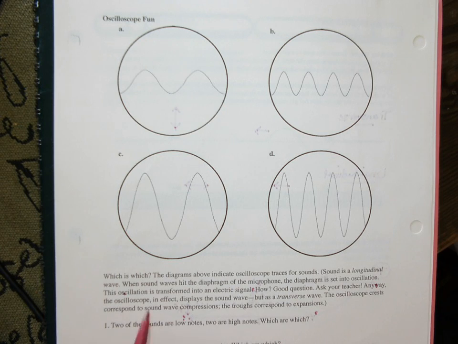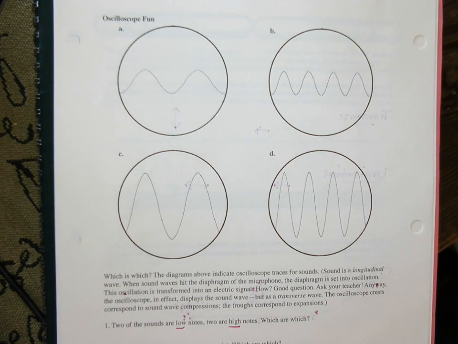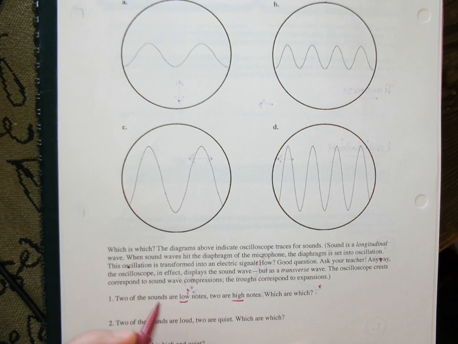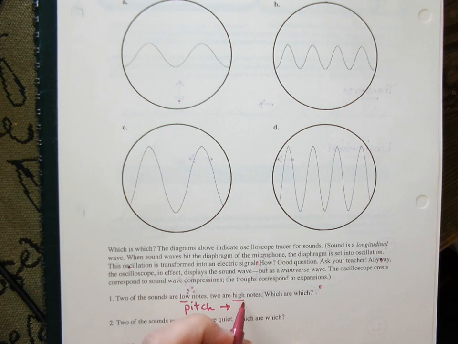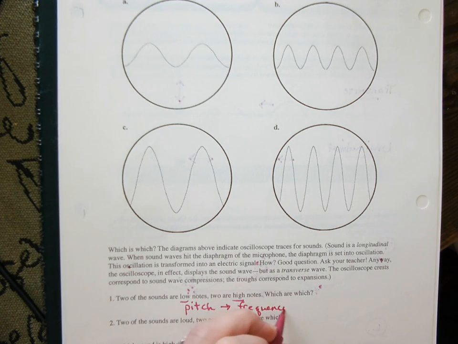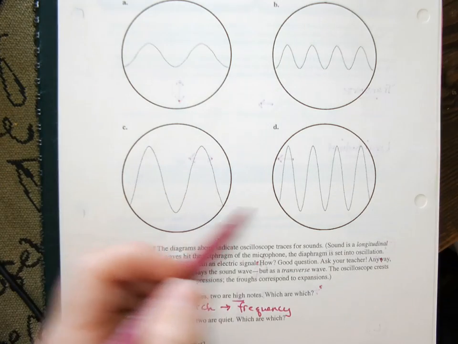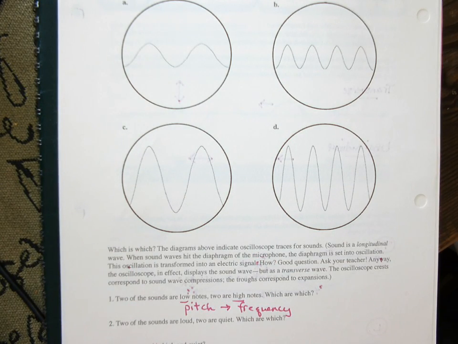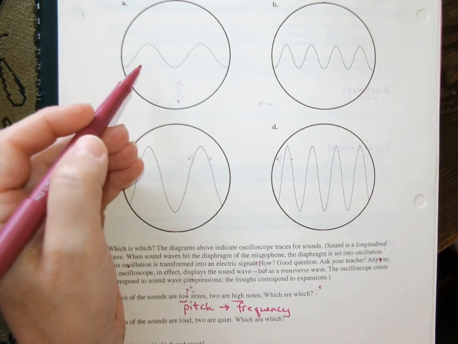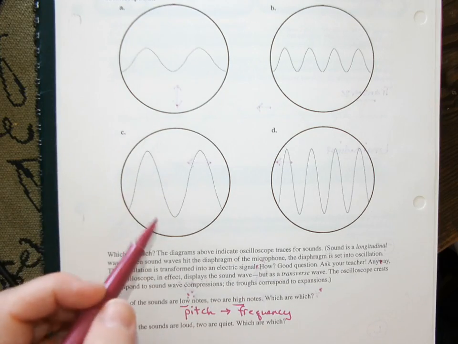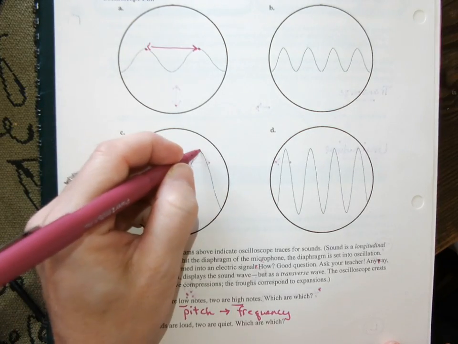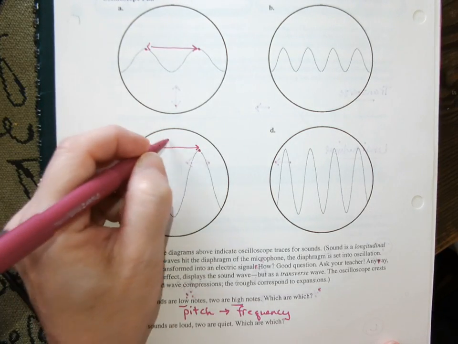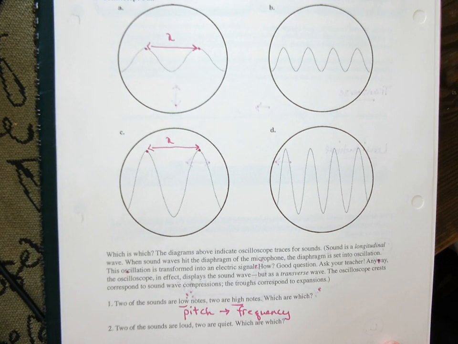Which are which? So when you talk about low notes and high notes, all the music students know this. The low notes and high notes are referring to the pitch of the sound. And in physics, pitch is related to the frequency. So when you look at the 4 choices for the oscilloscope, the 2 pictures that have low pitch or low frequency are letter A and letter C, because these waves are kind of stretched out. If you look at a wavelength, the wavelengths are pretty long, so that's low frequency. Long wavelength is low frequency.